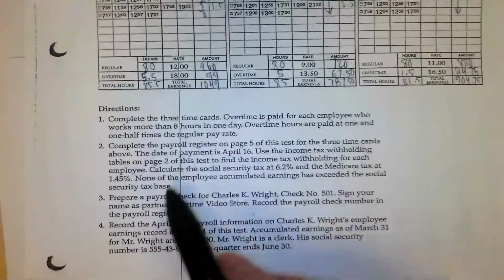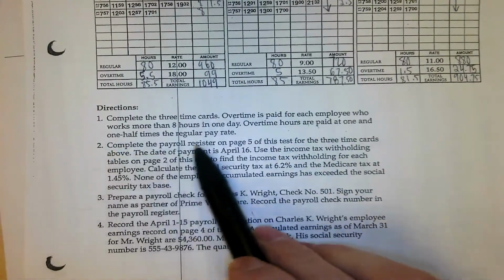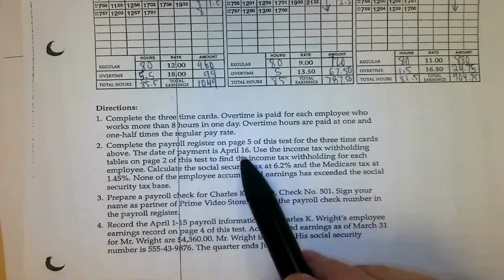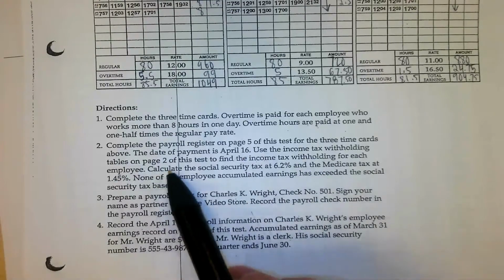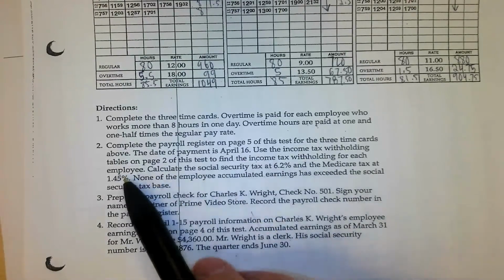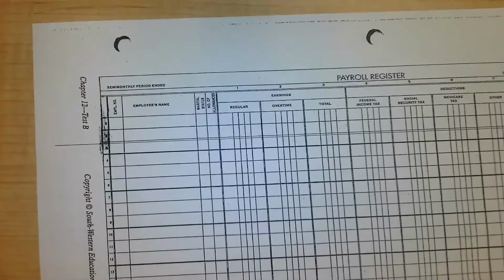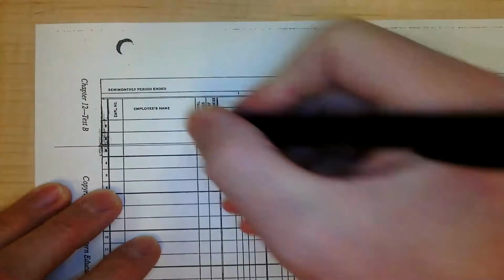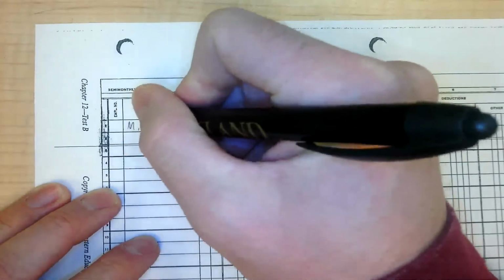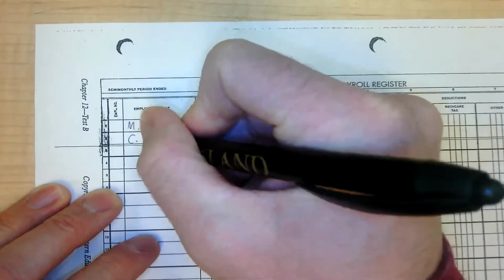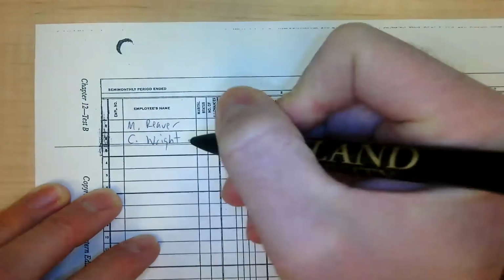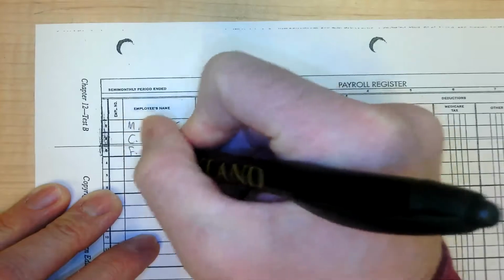Next. Also, make sure you do these in order. So the next one says, complete the payroll register. The date of the payment is April 16th. Use the withholding on the chart. Use 6.2 and 1.45. And we're going to go. So we have Marilyn Reaver, Charles Wright, Faye Little.